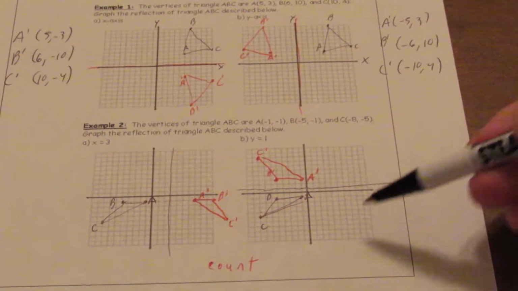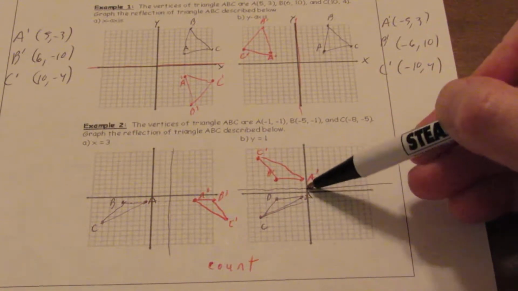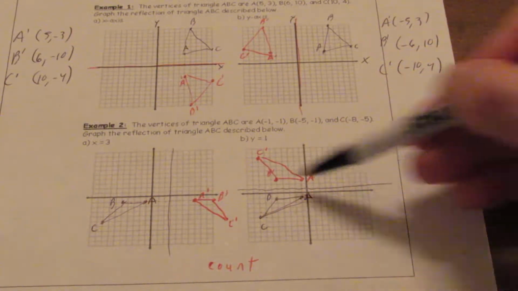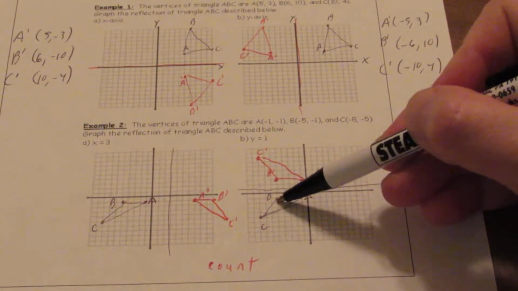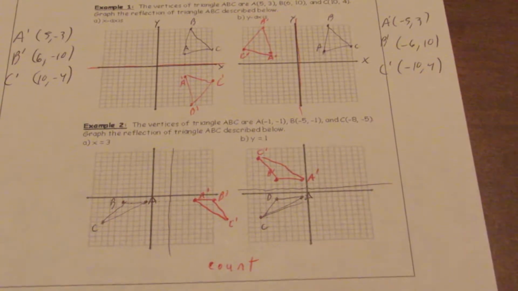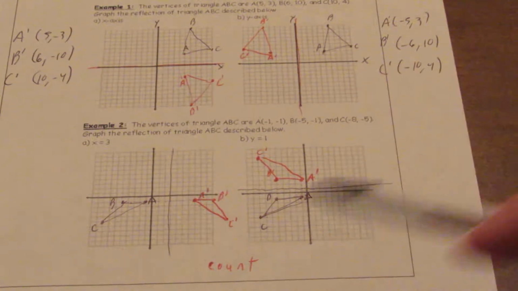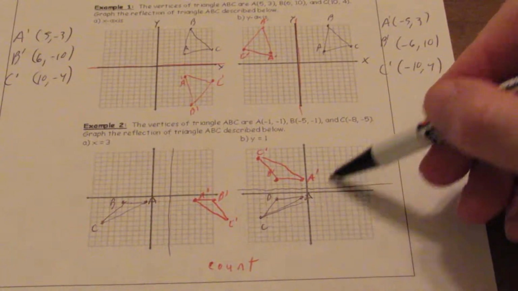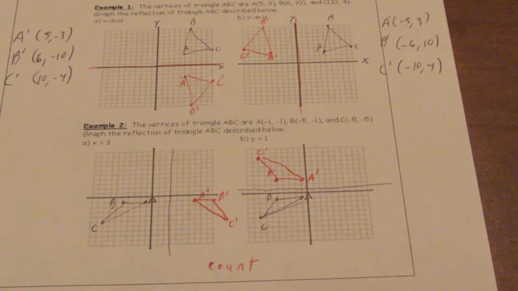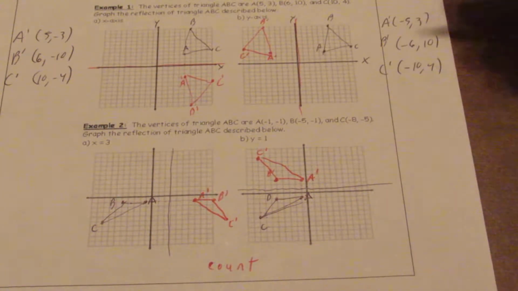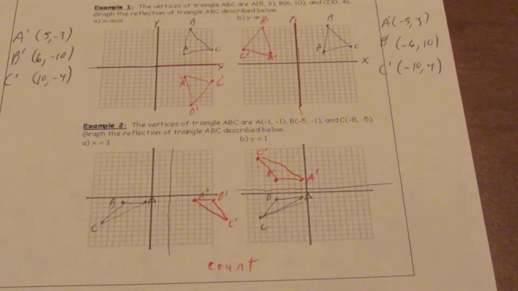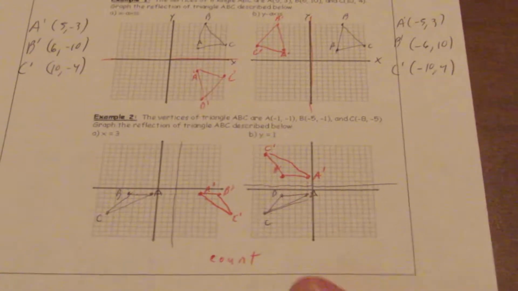B, y equals 1. I come up 1 and graph this line. That's my y equals 1. So I'm counting to that line and then counting above that line. None of these show this, but realize that if you had a picture that goes on both sides, you would count one direction for one and go up, and count the other direction for the other.